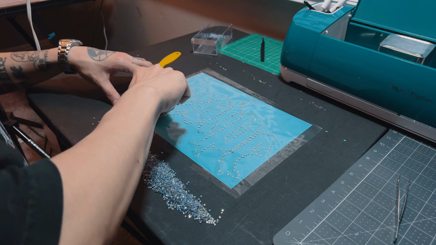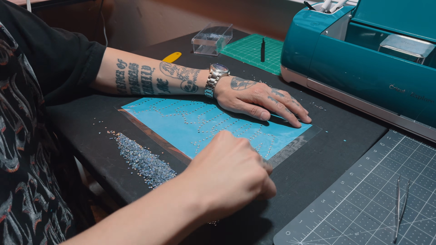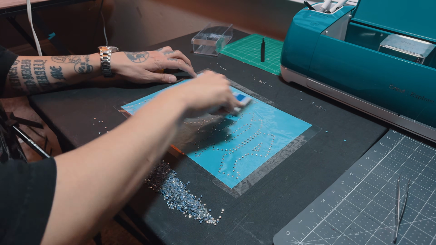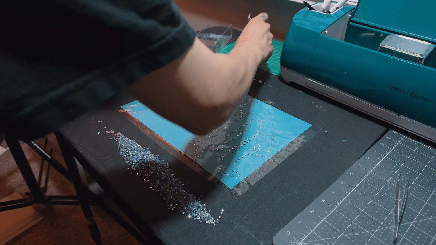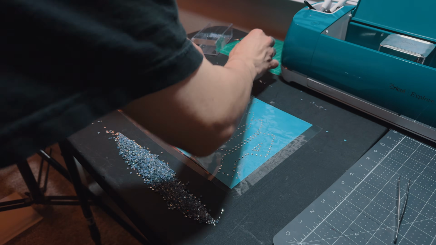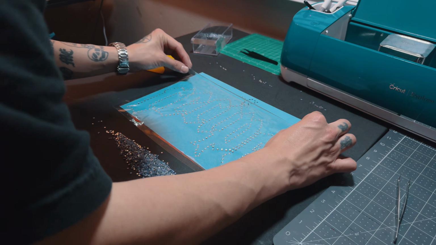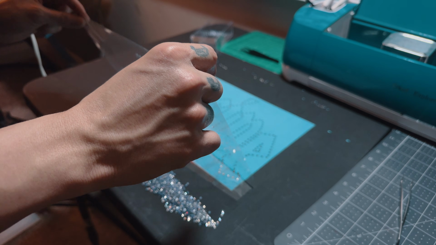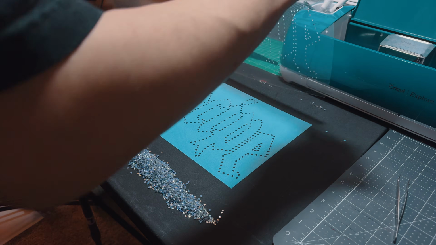Boom, there we go. Now we just want to go over it like this, just to make sure all of the stones are touching the tape, so when we lift the tape, all of the stones come up with it. So now let's go ahead and lift, and do this part slowly, just in case any of the stones didn't make it. You're able to come back down and just press it. Boom, we were able to get every single stone.